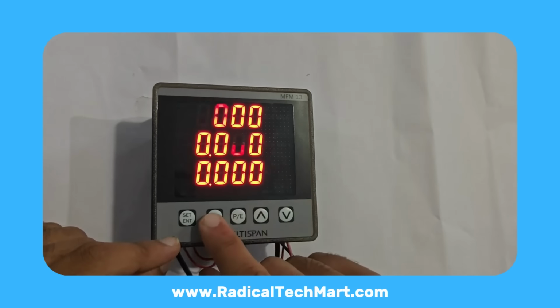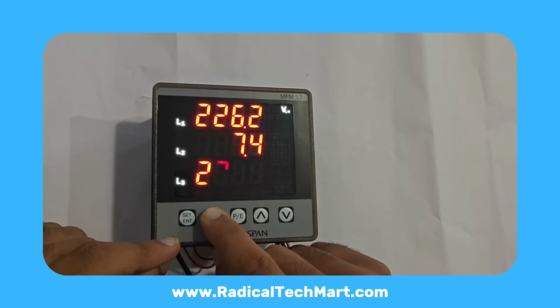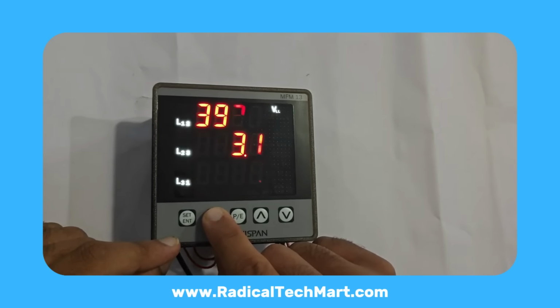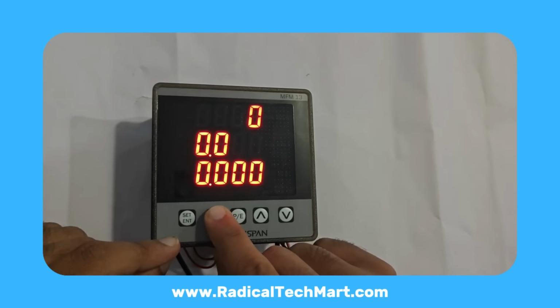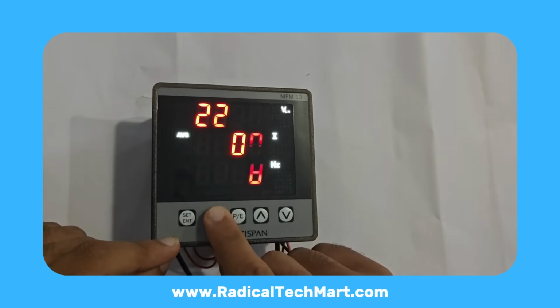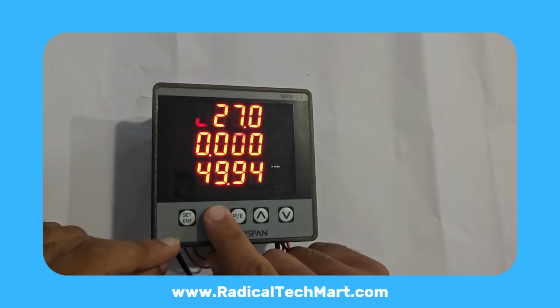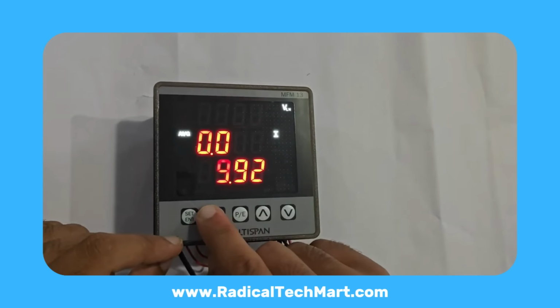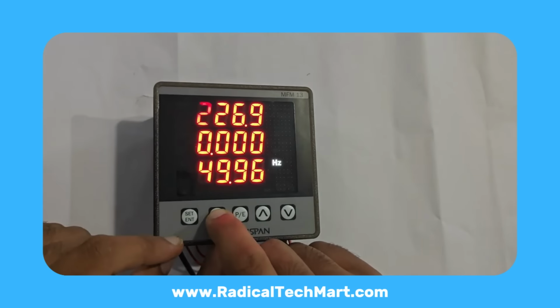If you want to directly see voltage, current, frequency, press the VF button. First page, phase to neutral voltages. Next, phase to phase voltages. Next, phase currents, A. Next, frequency. Another screen shows V on top, A in the middle, and frequency at the bottom, combined view.